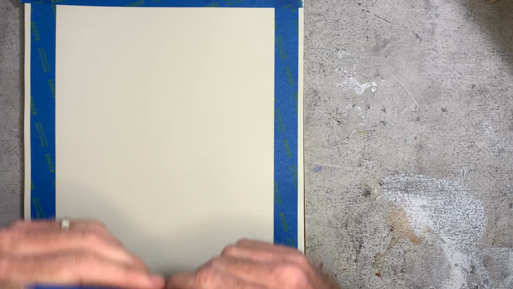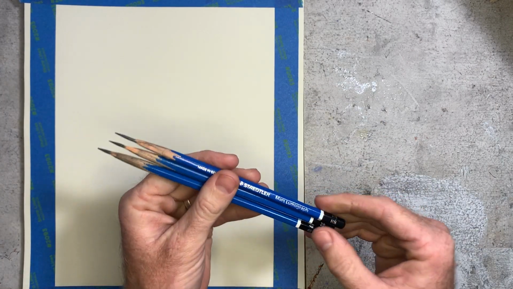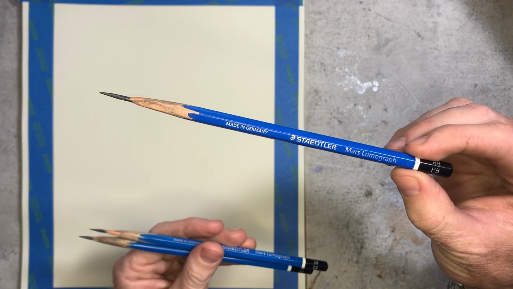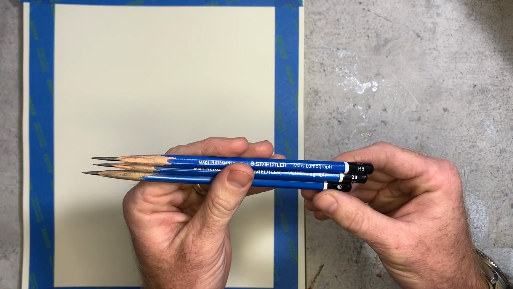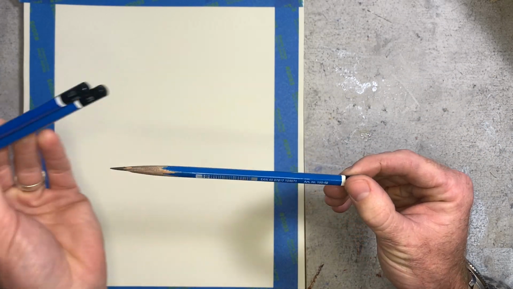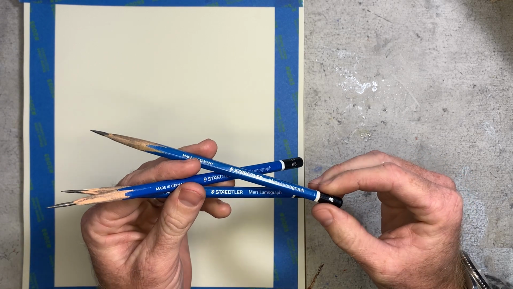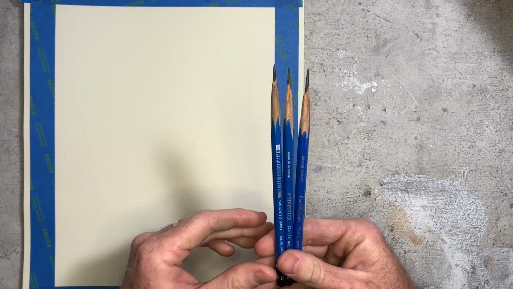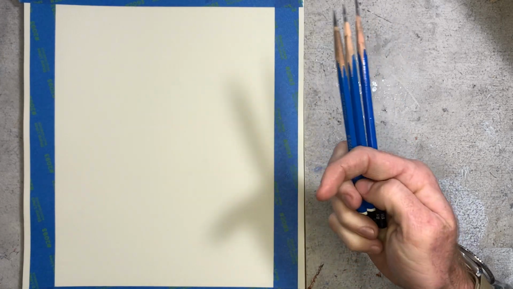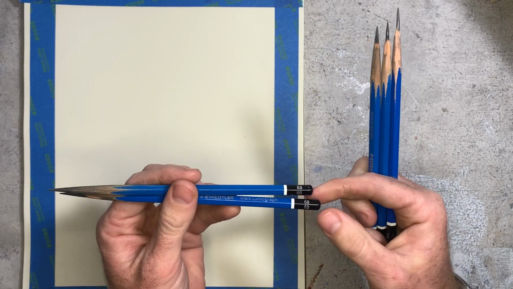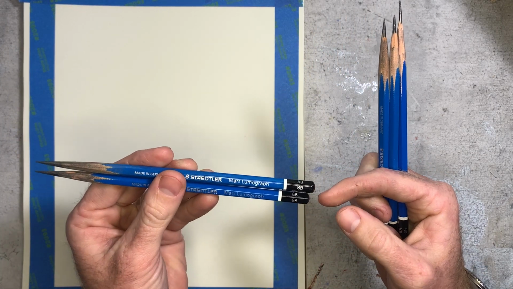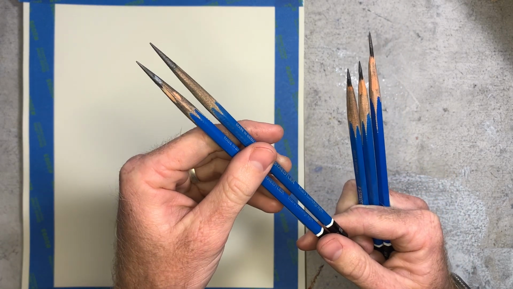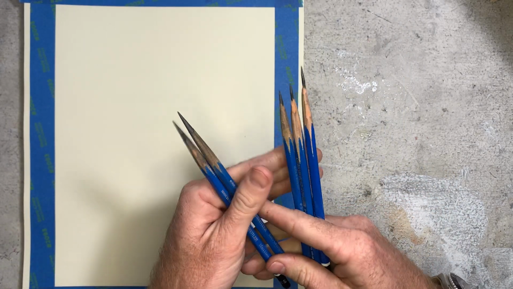So I'm going to be using graphite for this drawing. I have HB here along with 2B and 4B, and I have them sharpened already. There's that video from a few weeks back on sharpening if you need help with that. Make sure they're sanded down so you can use that edge of the tip of the pencil. I also have 6B and 8B, which we'll get to later on in the drawing.